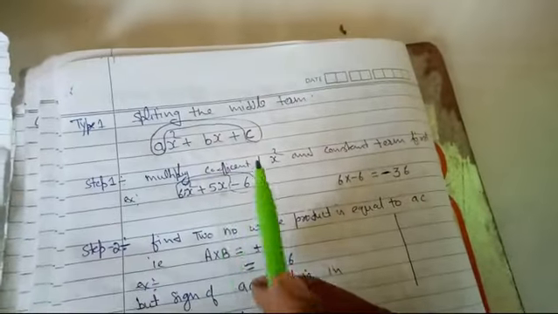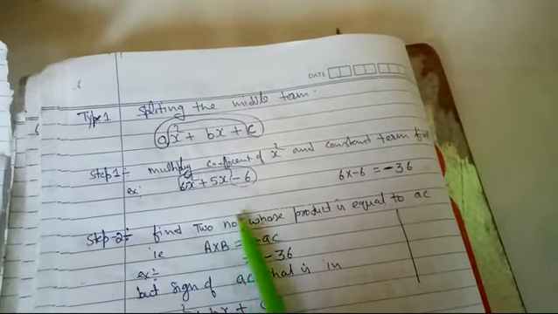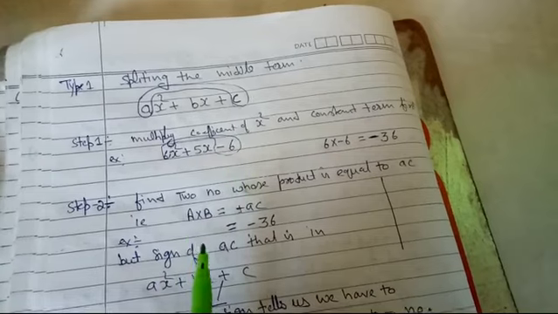When we are splitting the middle term, if the question is in this form, like ax square plus bx plus c, there I made some steps for you.